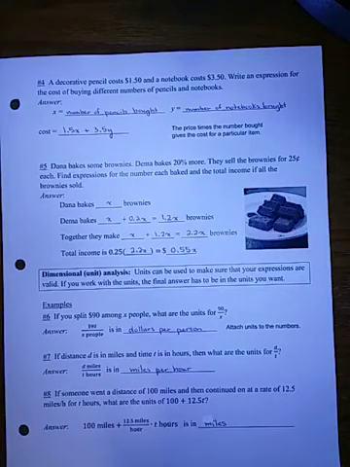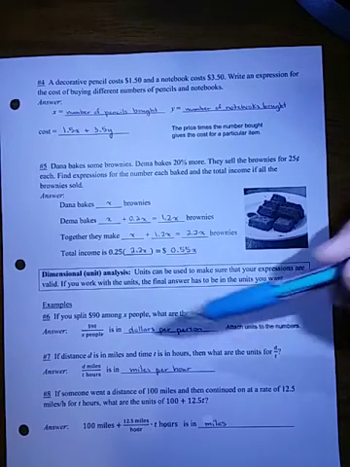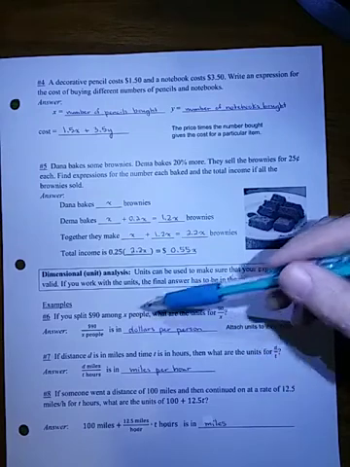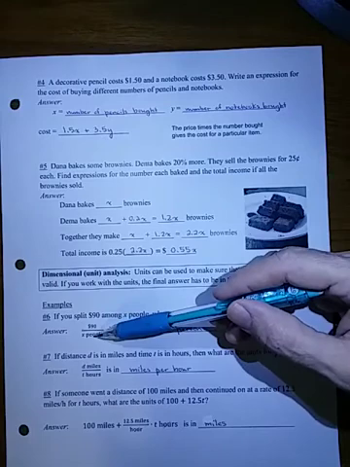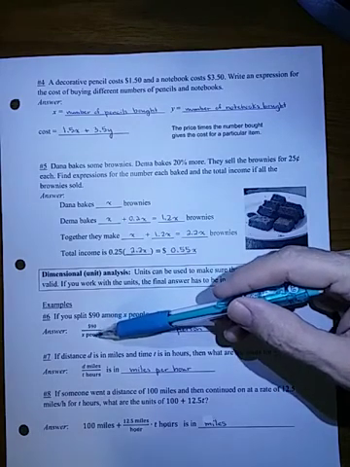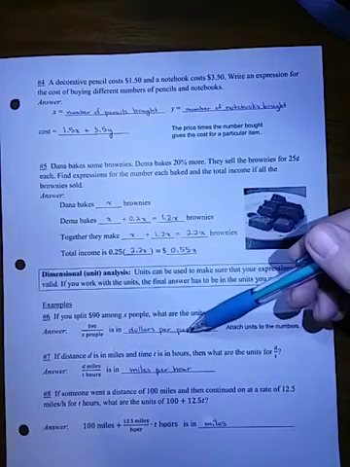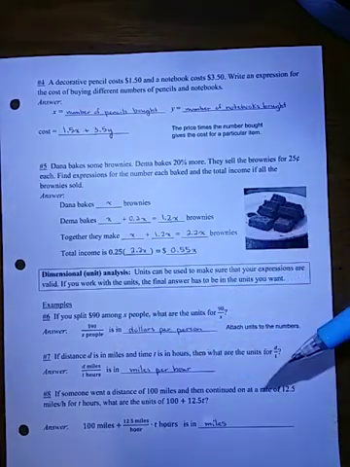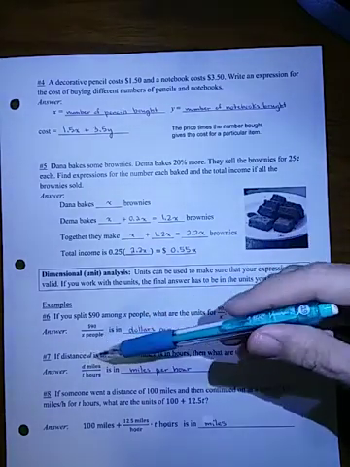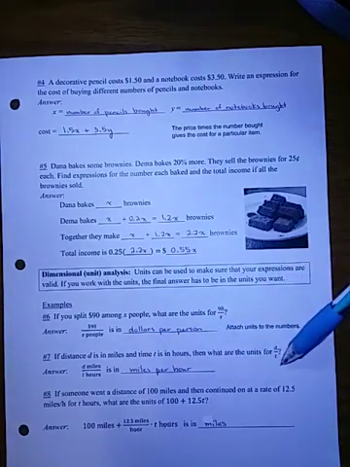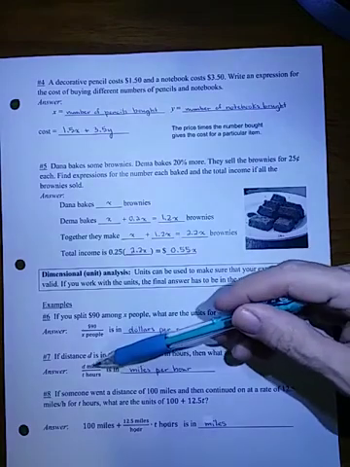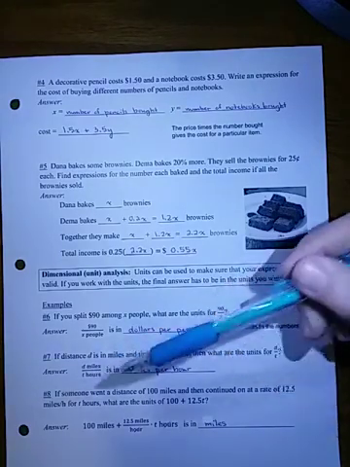Now we know that dimensional analysis can be used to find units. It can also be used to make sure that an expression is valid. So if I split $90 among x people, what would be the units for that? Well, we have dollars at the top and we're dividing by a number of people, so the units are dollars per person, or since it's for one person, you would say a person instead. If distance d is in miles and time t is in hours, then what are the units for d over t? Well, if you attach the units, this is miles on the top and hours on the bottom, so that's miles per hour.